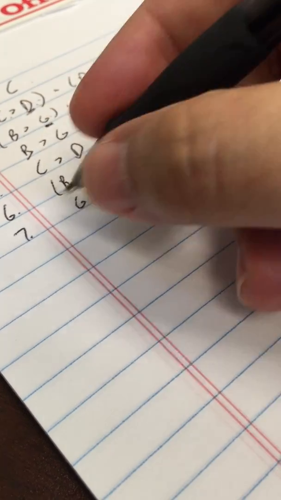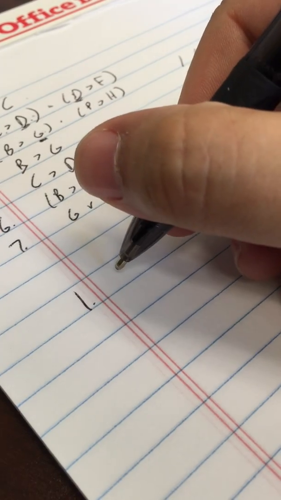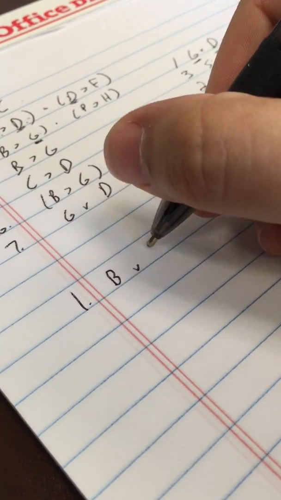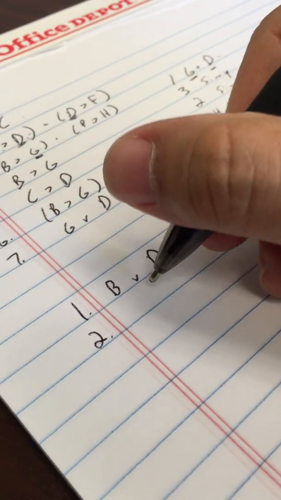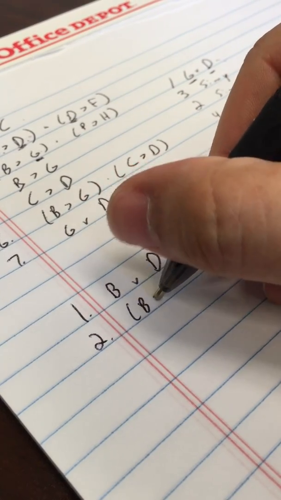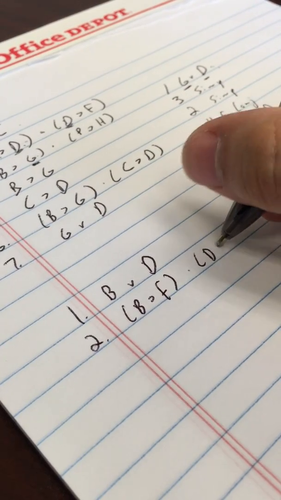Okay, moving on to our next problem. I have, again, three premises. The first one is B or D. Second premise, if B, then F, and if D, then C.